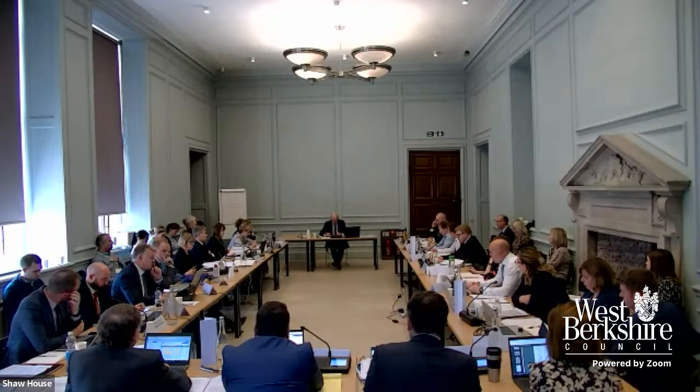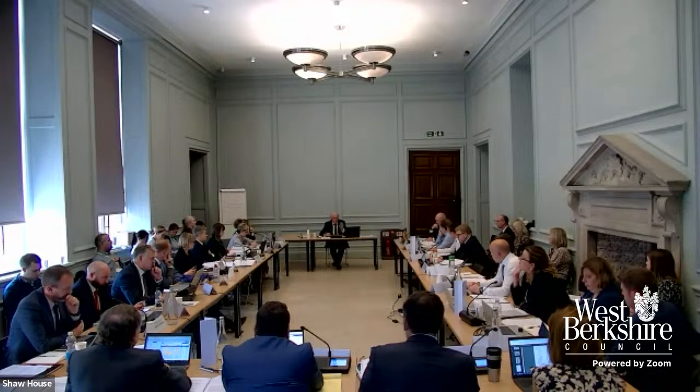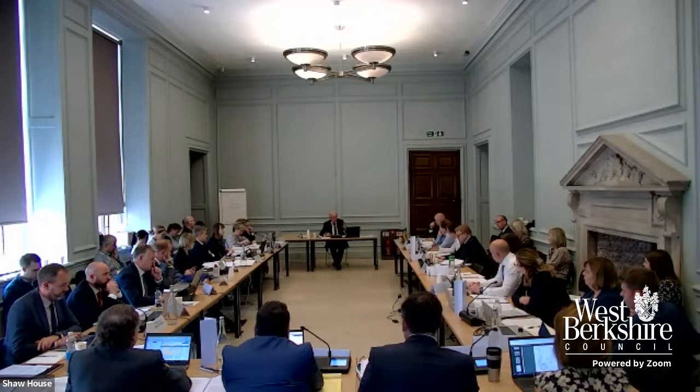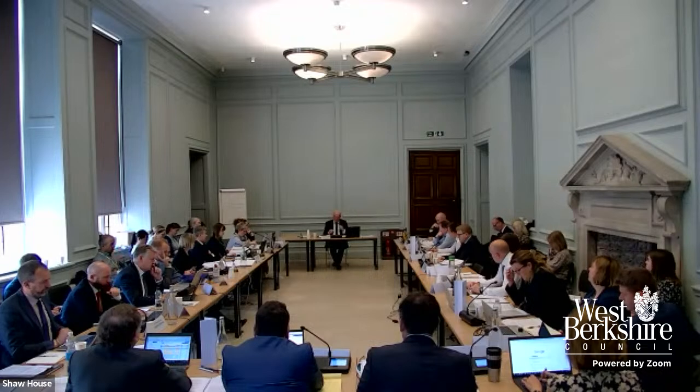Just to be clear, for the Yattendon one, there's an area that's not contiguous with the boundary as drawn. Yes, to the southeast of Yattendon village, there's an area known as Frosham Home Farm, with the business units and the residential properties. It's not currently in the settlement boundary, but we query whether it should be. Okay, right, thank you. Do you want to make any brief comments on those?